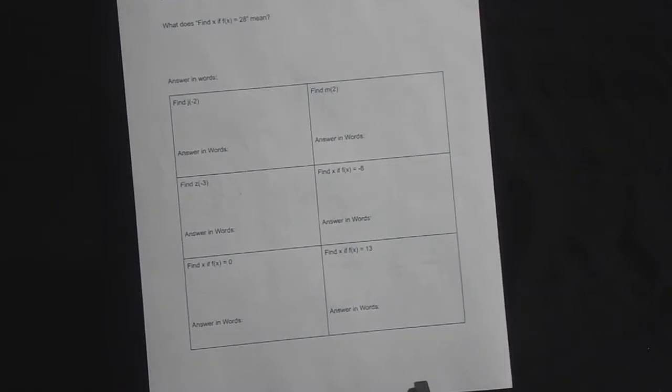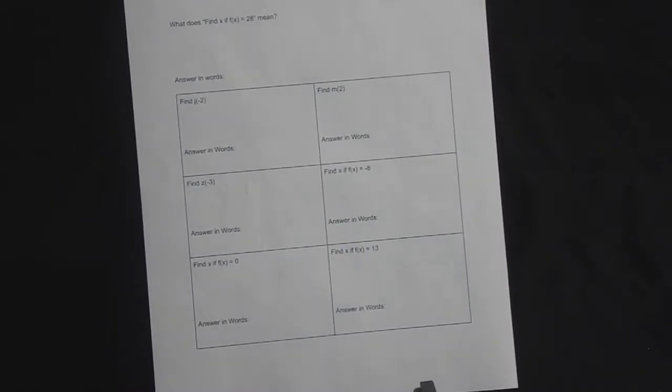So let's turn the page over. So this is where we're going to evaluate functions. At the top, you see it says, let's say f of x is 3x minus 2, and j of x is 5x squared minus 1, and m of x is x cubed plus 3, and z of x is the absolute value of x minus 4 plus 5.